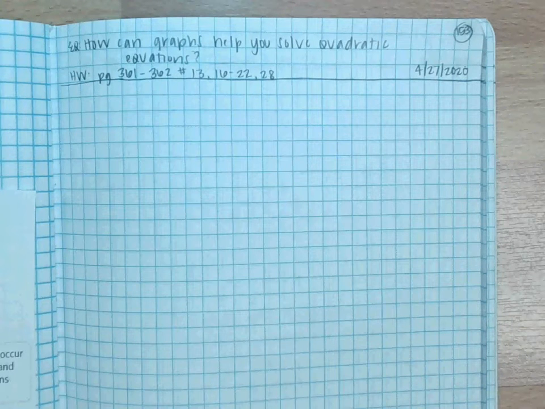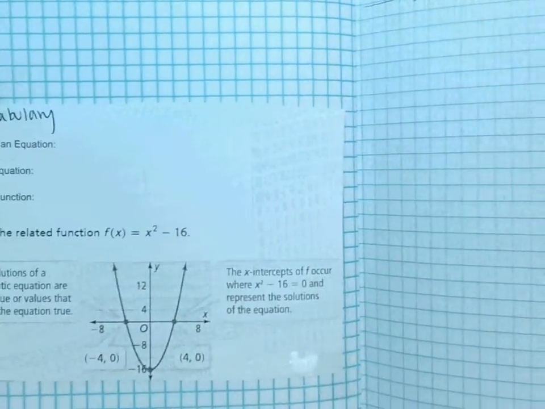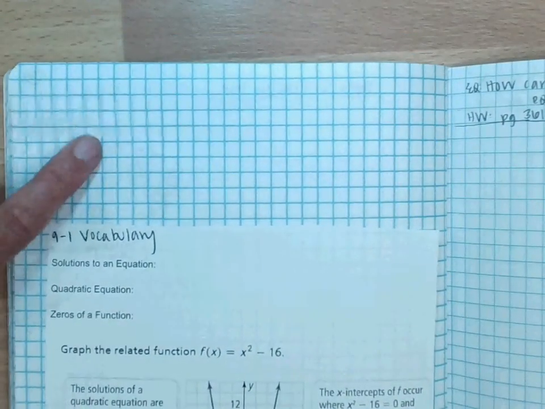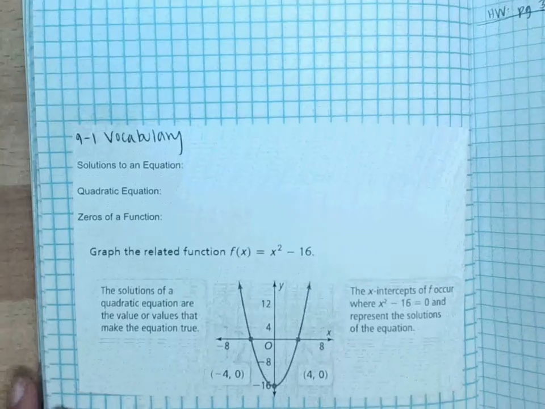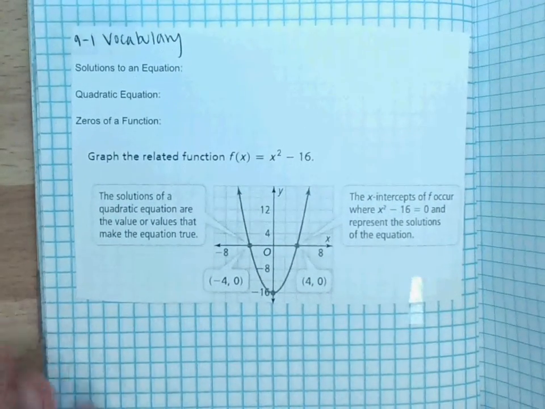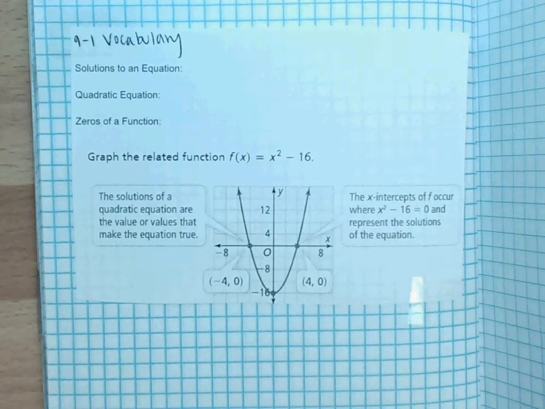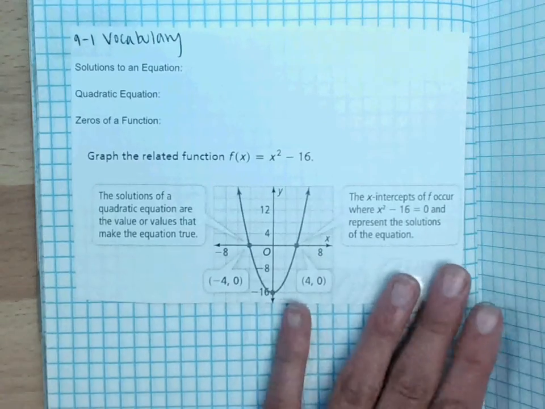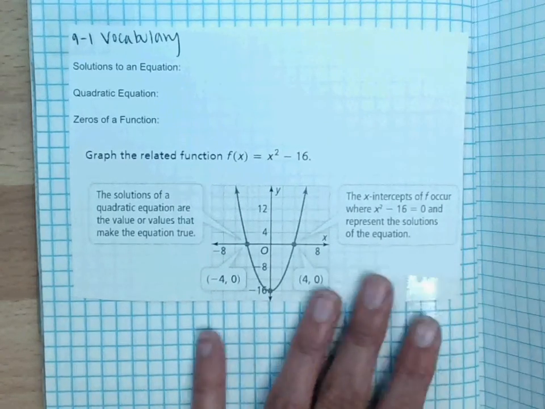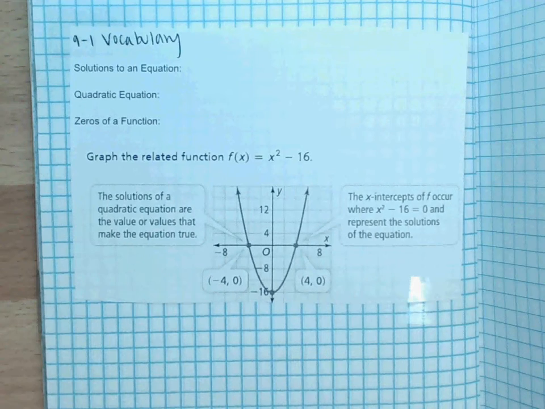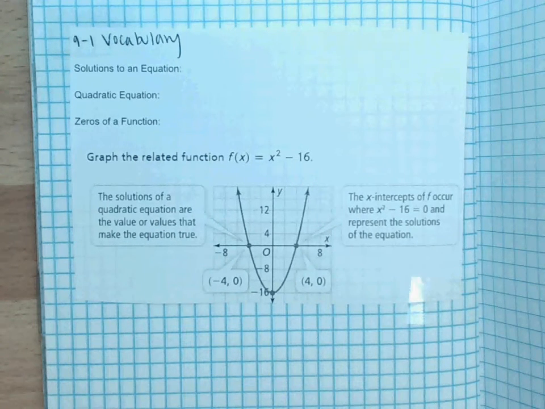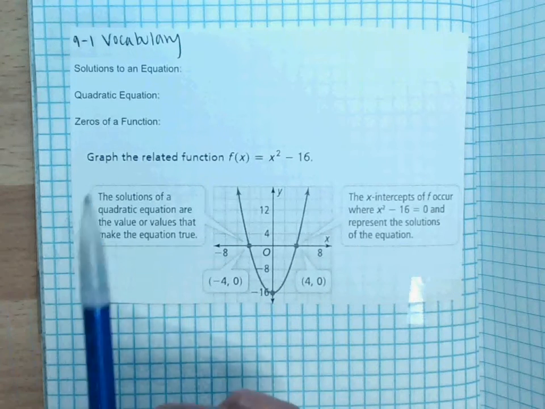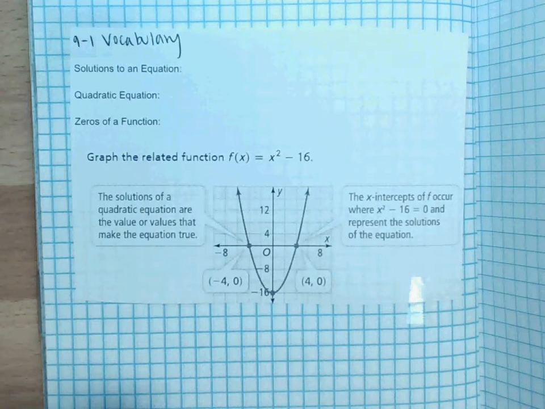So let's begin by defining a few things. Hopefully you did the explore and reason at the top of the left hand side, and then you taped in or wrote out this piece of information. These are the vocabulary words that are extremely important for this topic in general. We're talking about it in 9.1 because this is the first method of solving, and it's important that we get these vocabulary words down because we're going to use them for the rest of the topic.